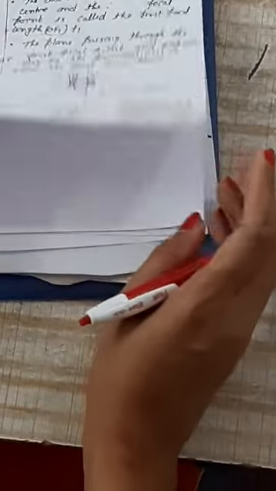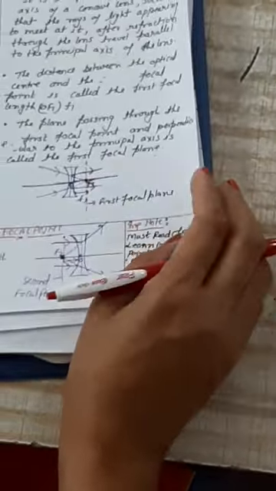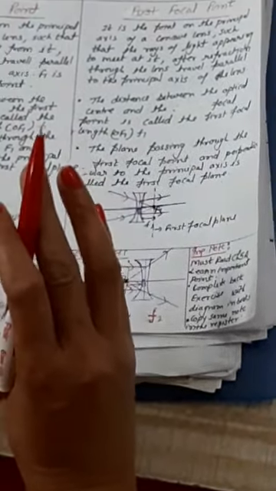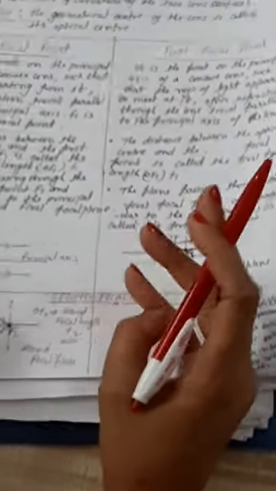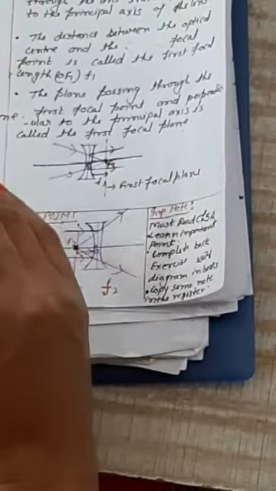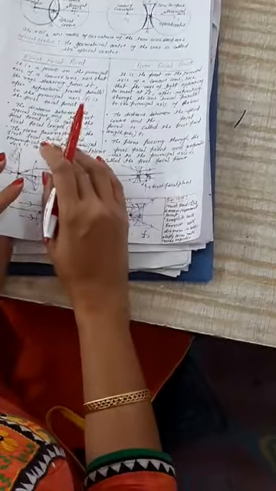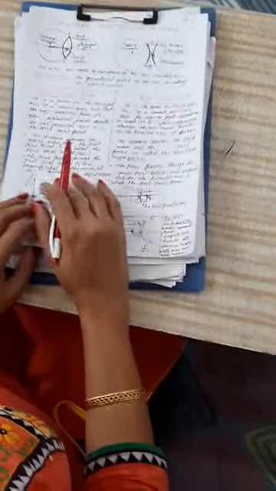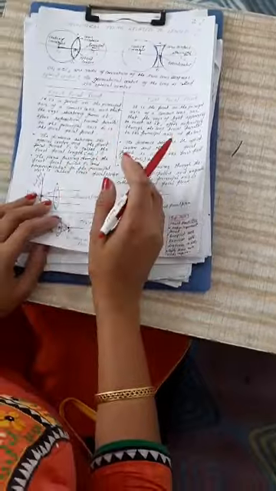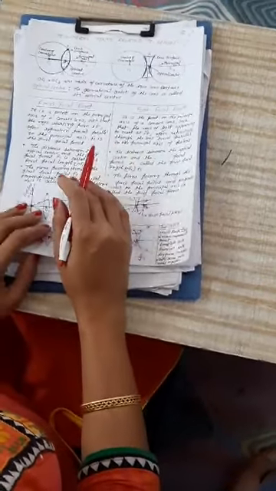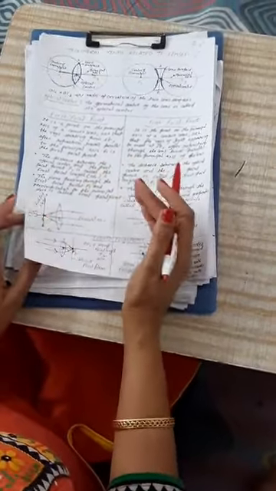So student, I hope you have understood, and once again I'll recapitulate. I have discussed with you, first thing, what is a lens. How many types of lens? Two types, convex lens and concave lens. Each of convex and concave are of three types according to the surfaces, like biconvex, plano-convex, concavo-convex, and the same way for the concave lens.